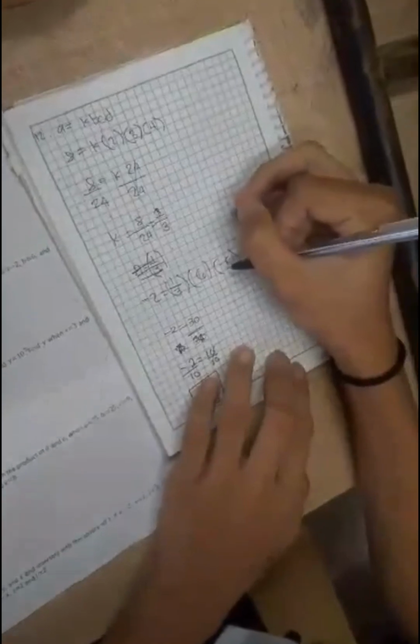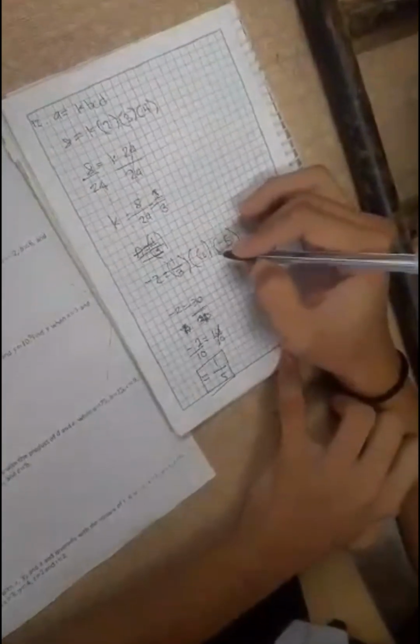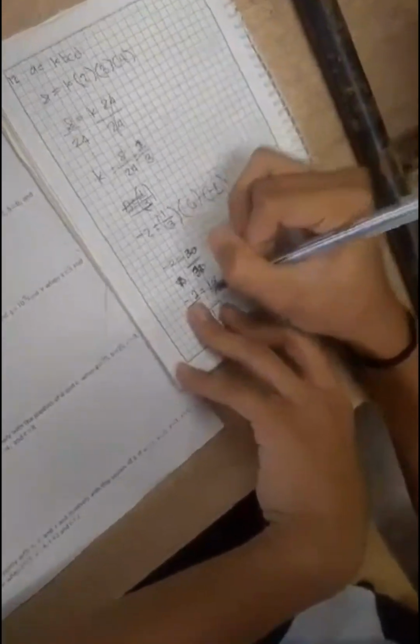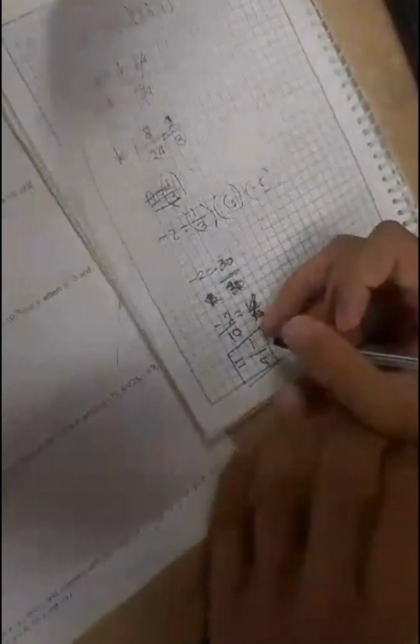So, diri na punta sa find C. A equals negative 2. Negative 2 equals 1 over 3 times 6 times C times negative 5. So, 6 times negative 5 equals negative 30 times 1 equals negative 30. So, negative 30 divided by 3, so negative 10. Divide both sides by negative 10 para makancel. So, negative 2 over negative 10. Masimplify pa man na, lowest term. So, 1 over 5 ang answer.